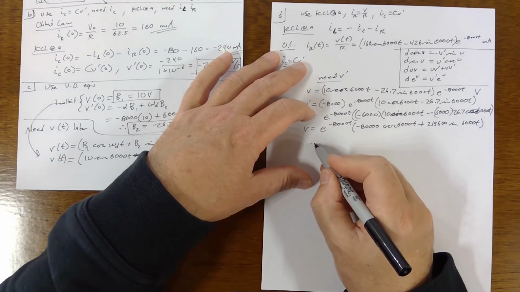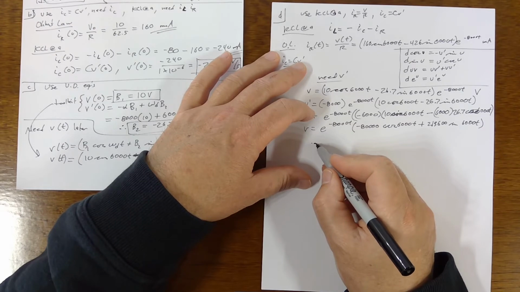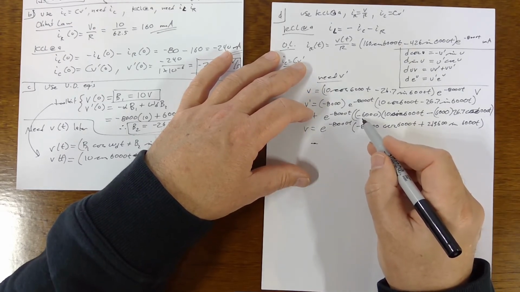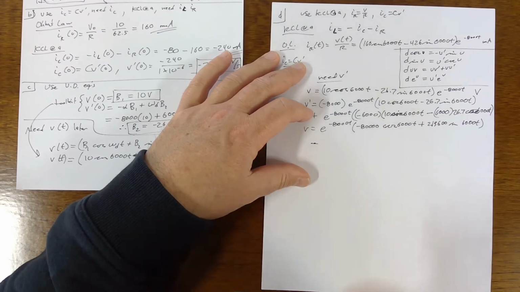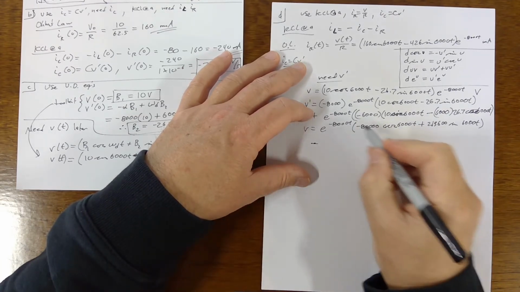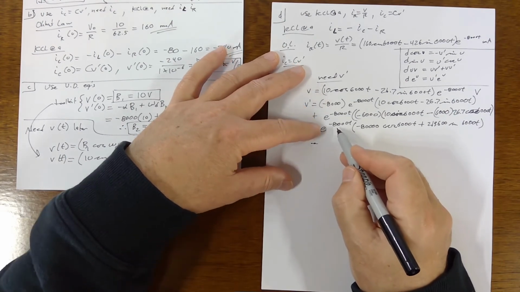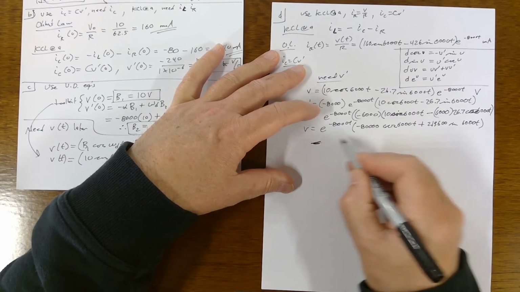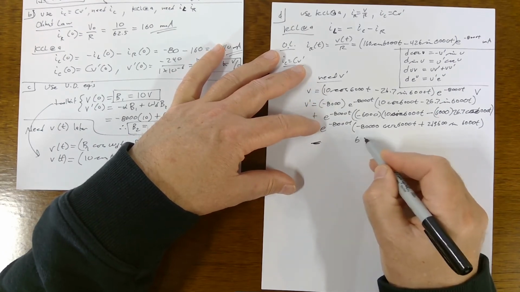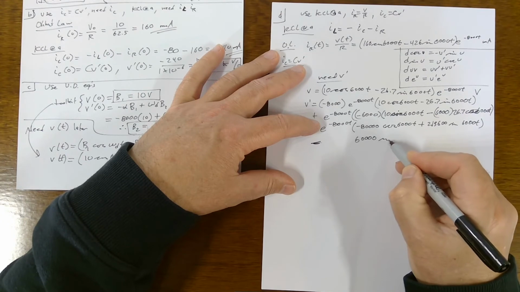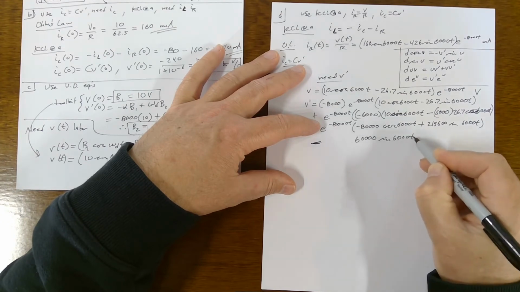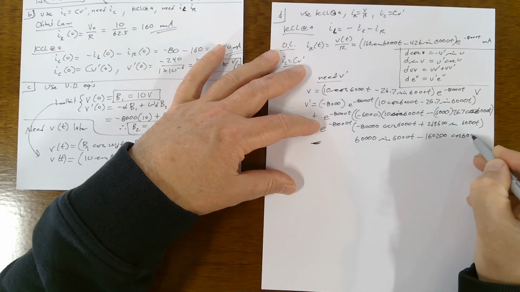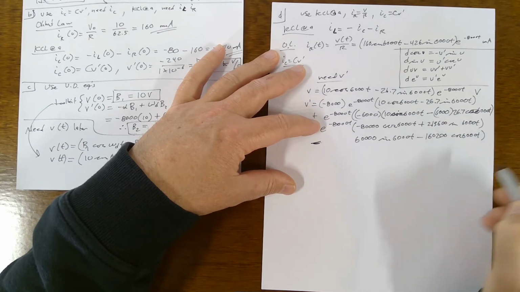Pulling the negative sign out of this thing, and then factoring out the e to the minus 8,000 t, you get minus 60,000 sine 6,000 t minus 160,200 cosine 6,000 t.